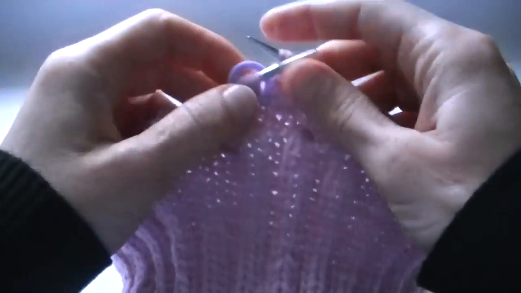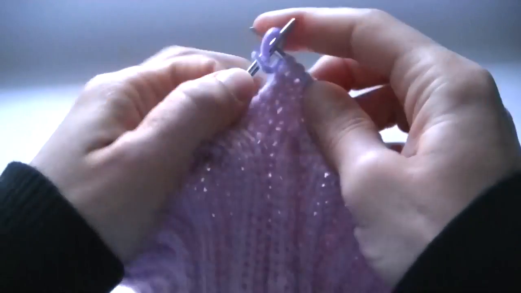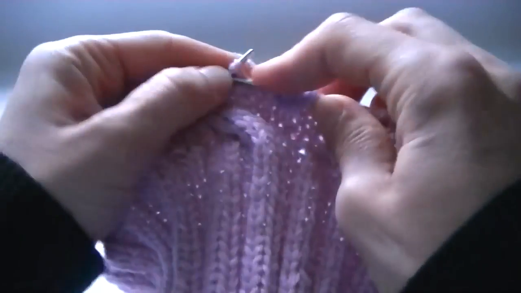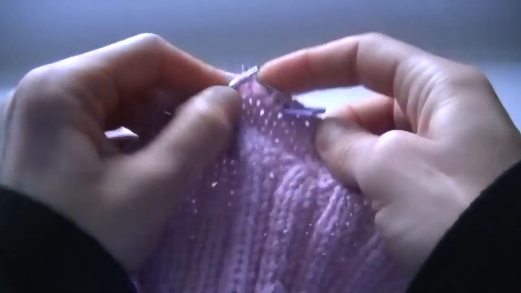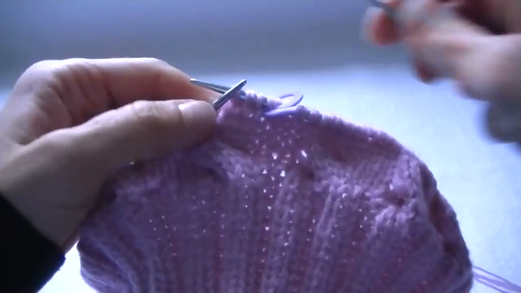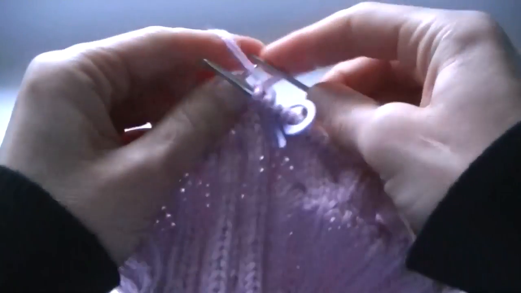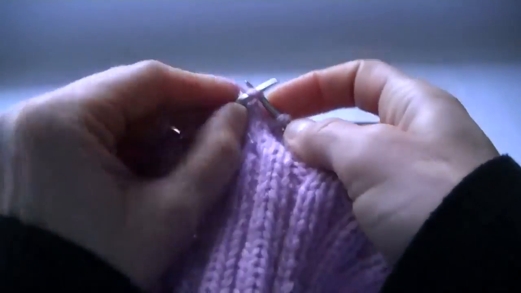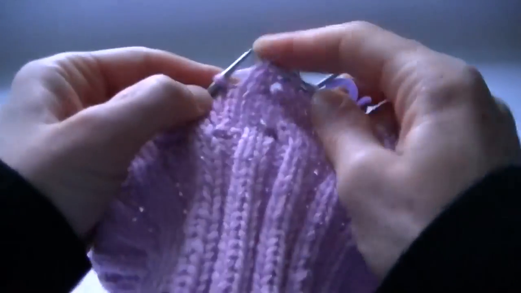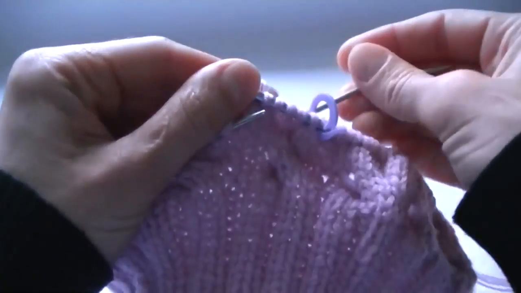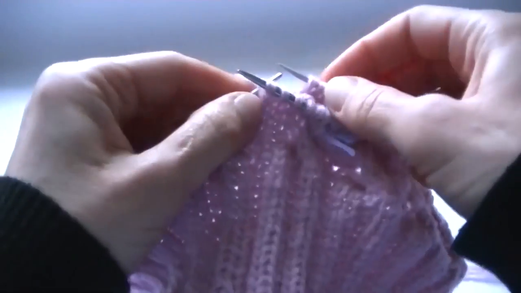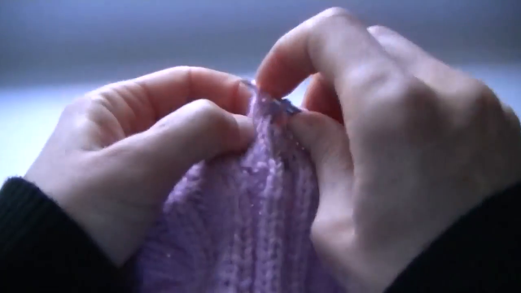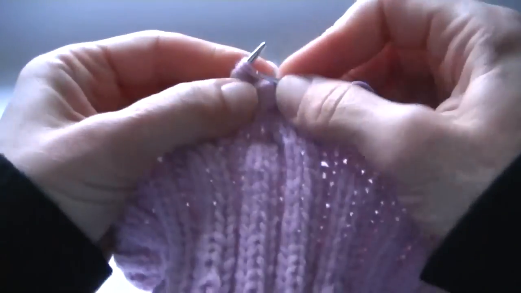It's the 8th row according to the pattern. We need 3 knits, 1, 2, 3, then leave 3 stitches on the additional needle and leave them behind work. Knit next 3, 1, 2, 3. Return and knit them also knitwise.